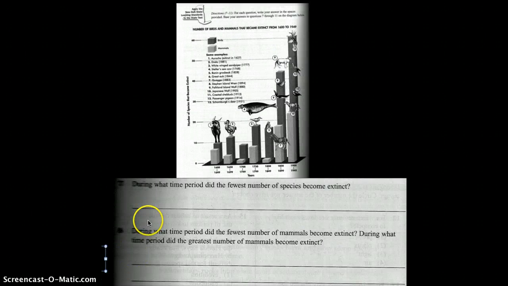All right, so this starts us off with number 7. During what time period did the fewest number of species become extinct? So over here we have a time period. We have 1600 to 1649, and each one goes up. So these are what they're talking about by time period, each little section, interval.